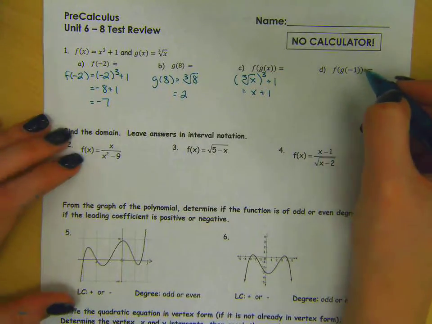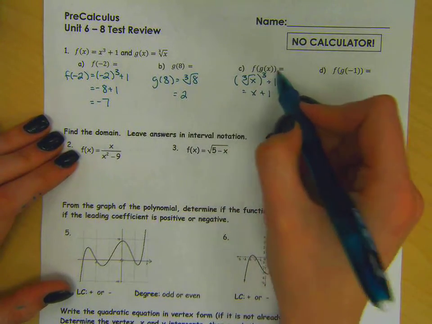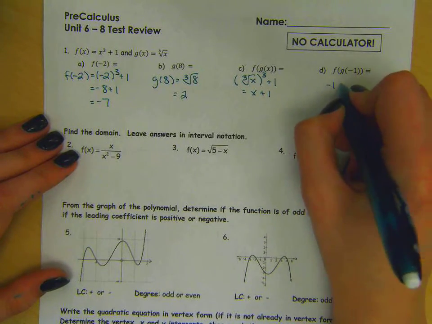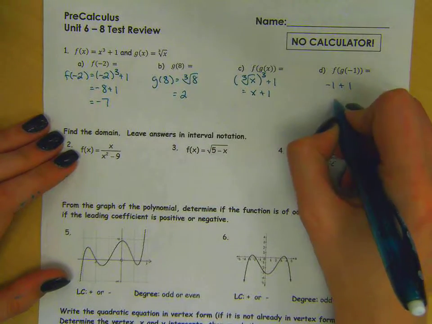For f of g of negative 1, we've already calculated f of g of x, so all I'm going to do is plug negative 1 in for my x value here, which gives 0.